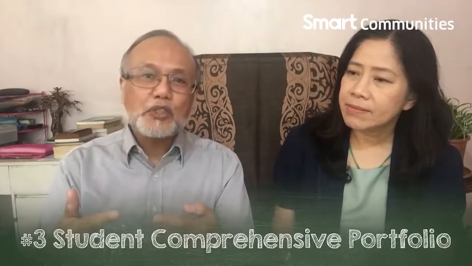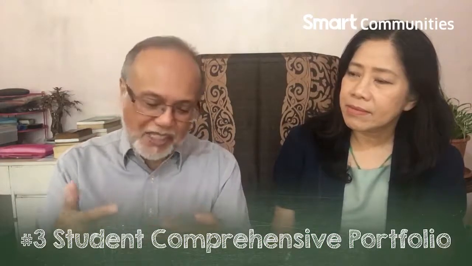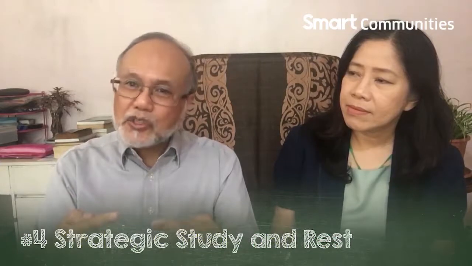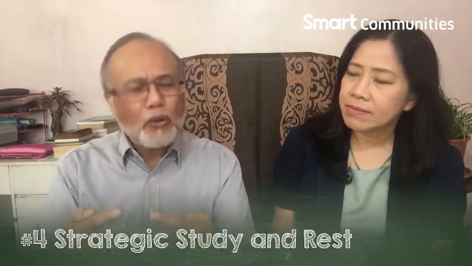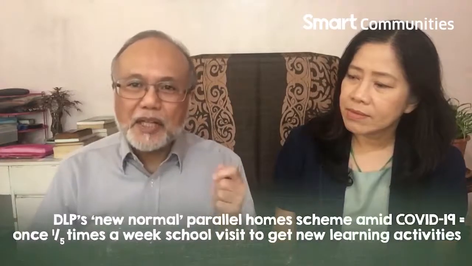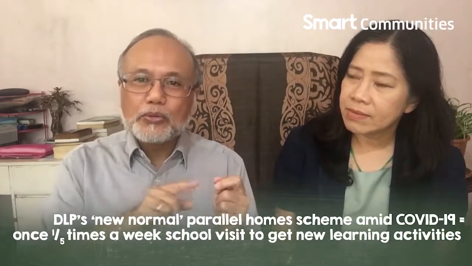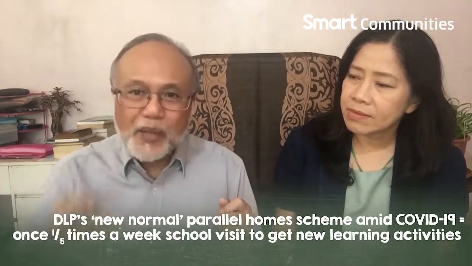The comprehensive student portfolio remains the same. And the strategic study and rest component of the DLP also essentially remains the same. And in the new normal, the same thing would happen, because in the new normal, the parallel home scheme means that the student will only go to the school once a week.